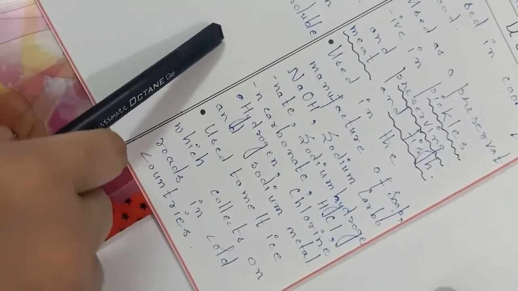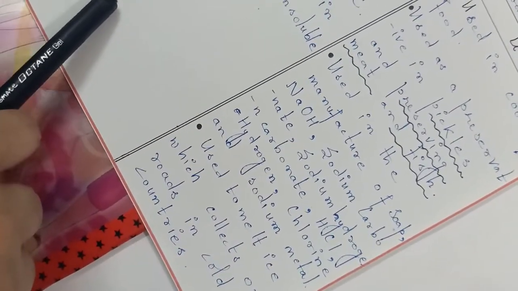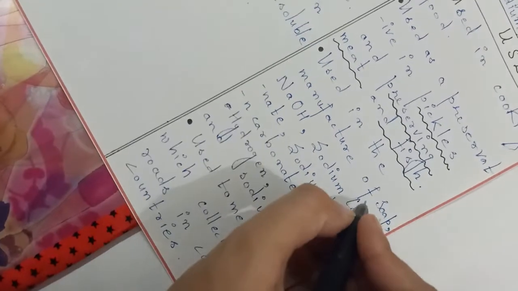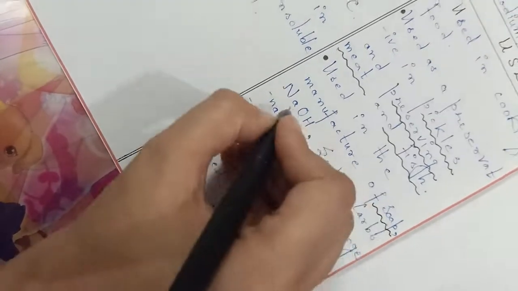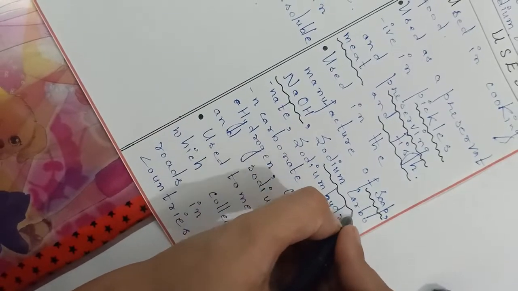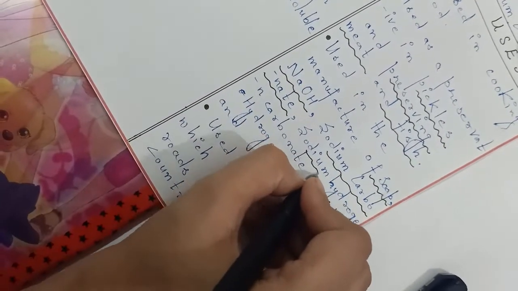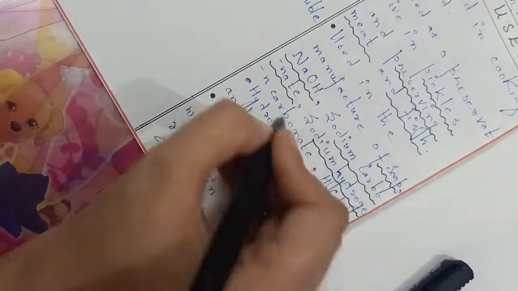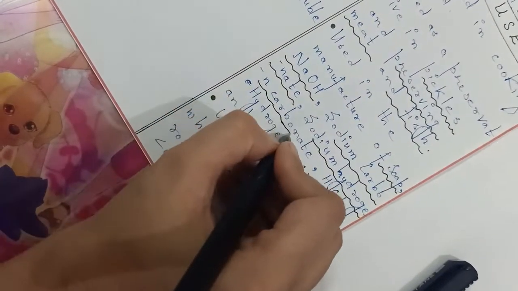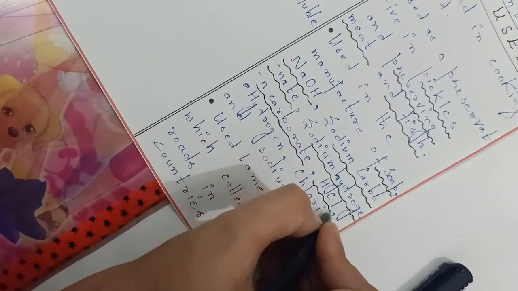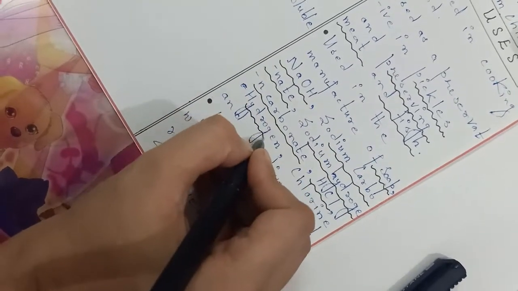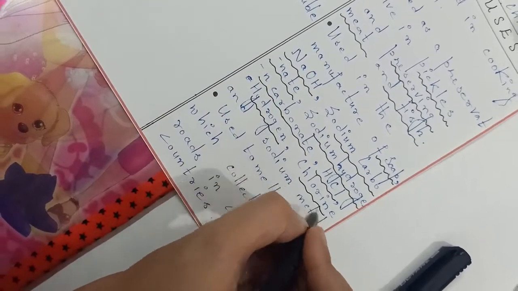Next, it is used in the manufacture of certain compounds, like soap, sodium hydroxide, sodium carbonate, which is also known as washing soda, sodium hydrogen carbonate, which is known as baking soda, hydrochloric acid, hydrogen, chlorine and sodium metal.